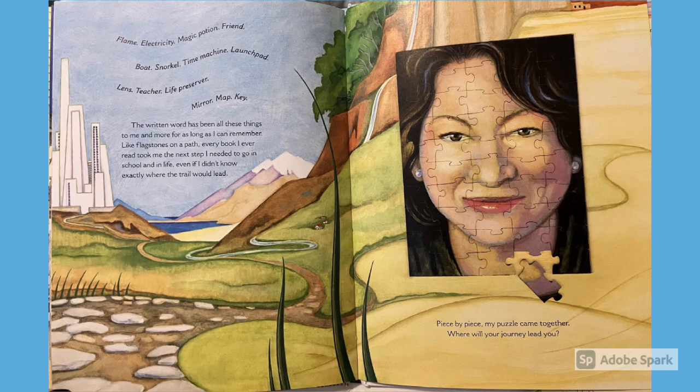We learned that she is explaining that every book she had read led her to where she is now, even if she did not know it at the time. The puzzle is a picture of her. Were our predictions correct?